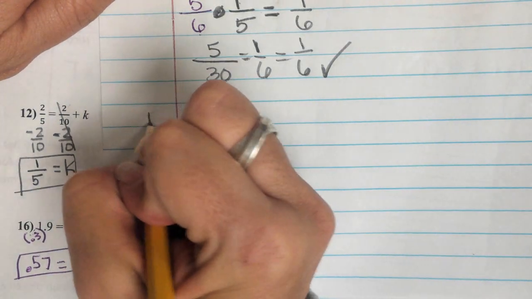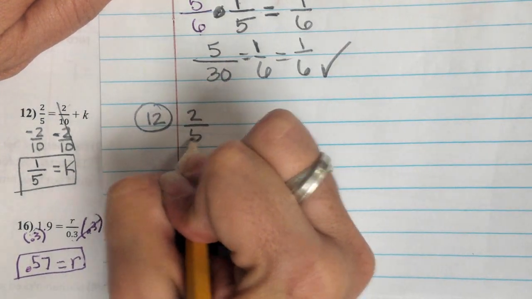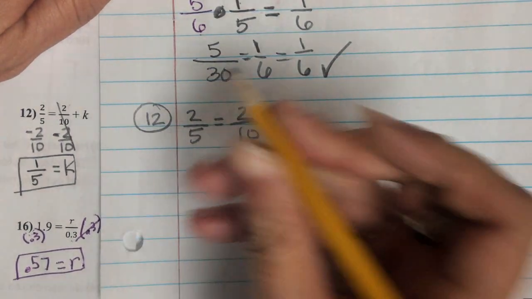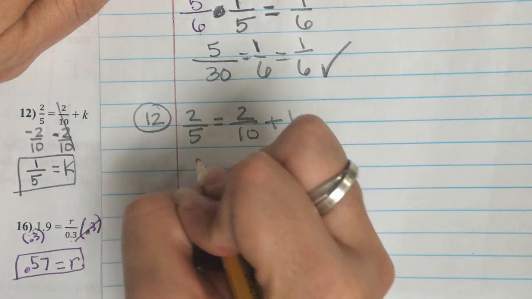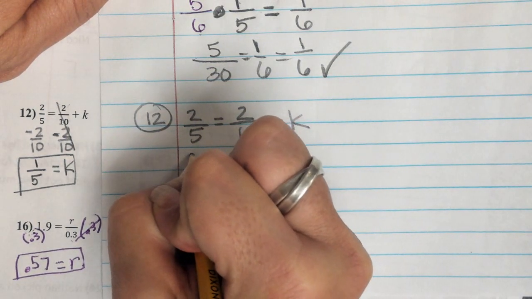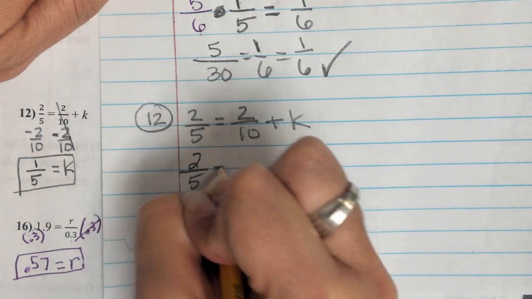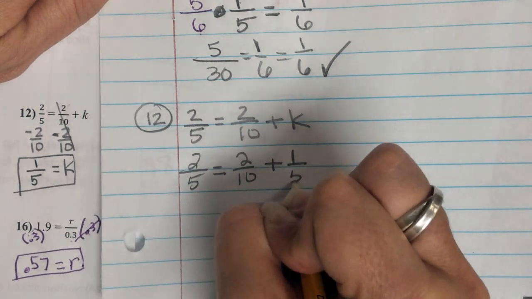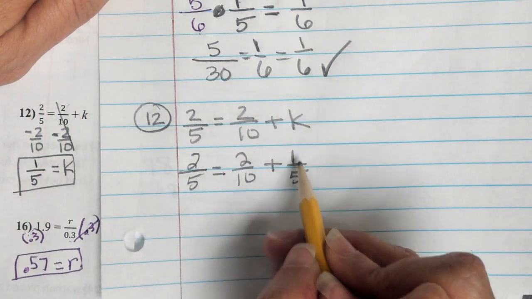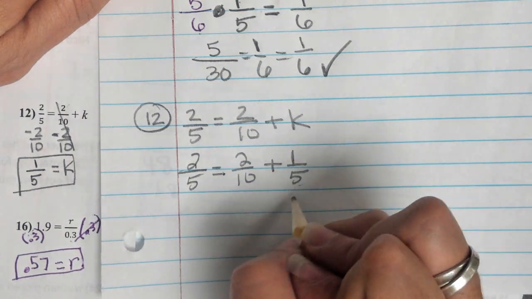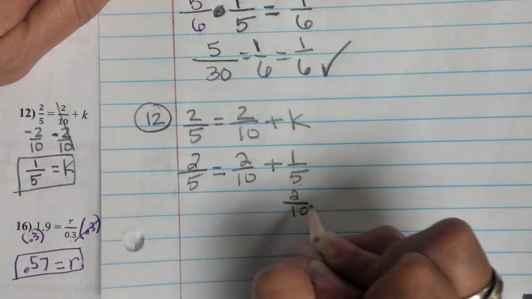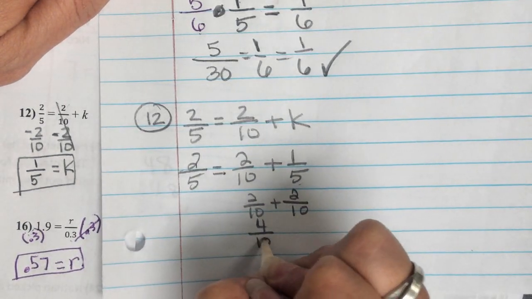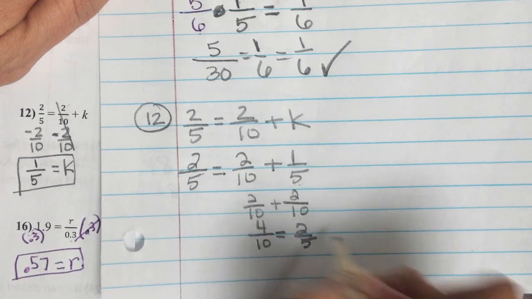So if I go over here to check it, 1/5 is the same as 2/10. 2/10 plus 2/10 is 4/10, which equals 2/5.